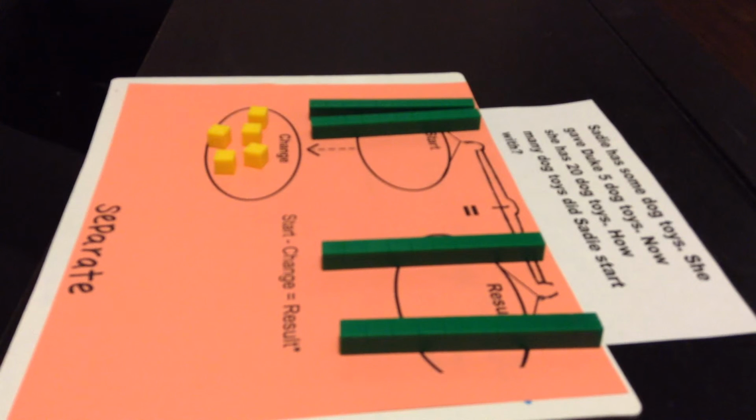So we can go ahead and move 2 rods over to the start. If we know that she gives 5 dog toys away, that means we're subtracting 5 dog toys from the total amount to get us to 20 toys.